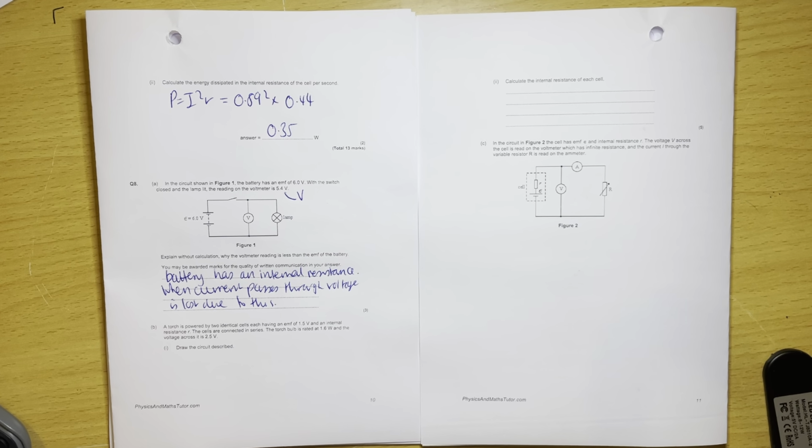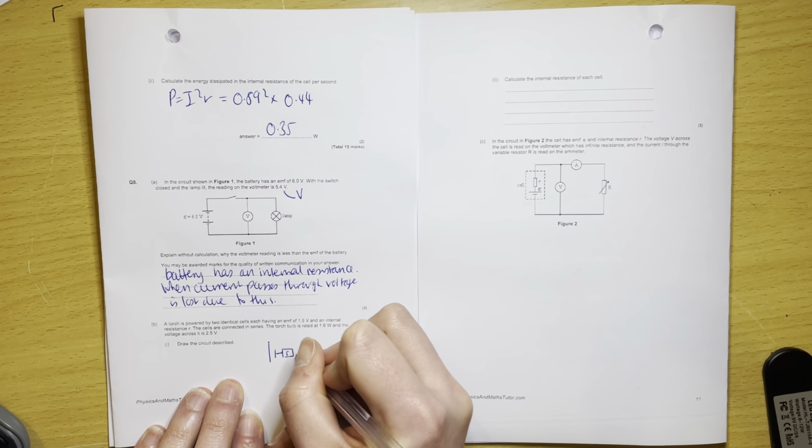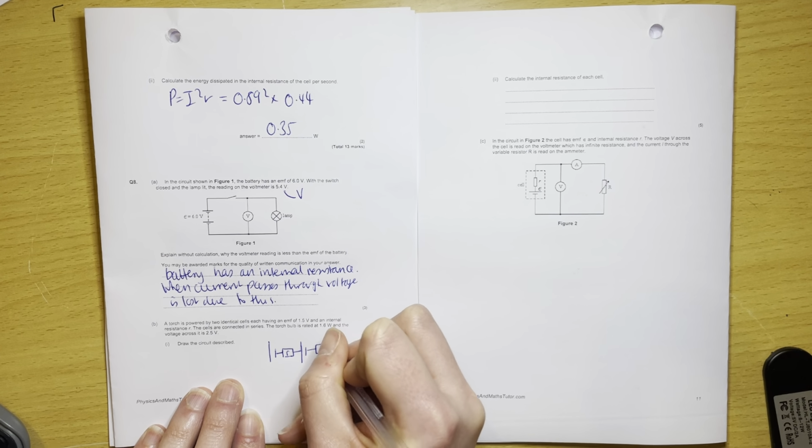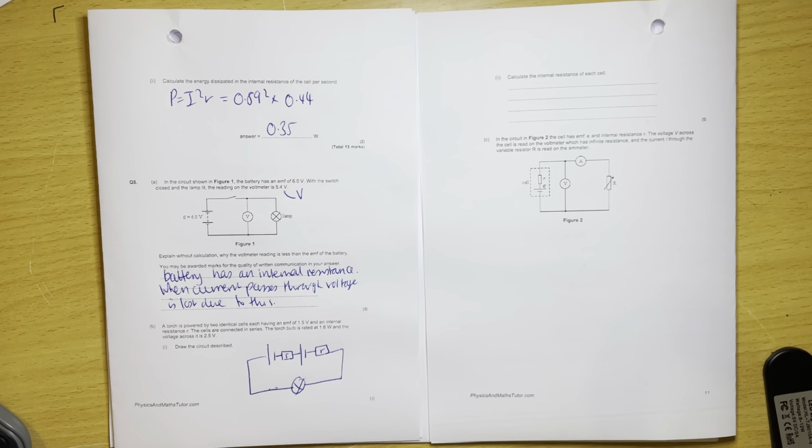Okay, so similar question to what we've had before. We've got a torch powered by 2 identical cells, each having an EMF of 1.5 volts and internal resistance of R. The cells are connected in series. The bulb is rated at 1.6 watts and the voltage across it is 2.5 volts. Draw the circuit described. So we want to have 2 cells in series and 2 little resistors for internal resistance, and then the bulb. So I'm going to draw cell, little r, cell, little r, bulb, like that. That works.